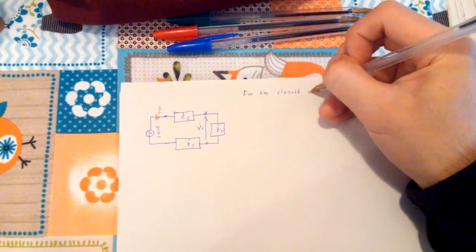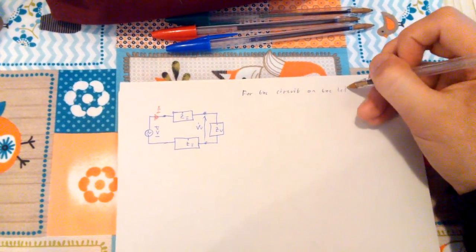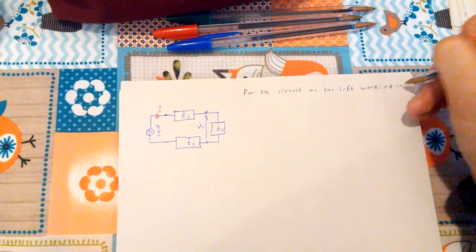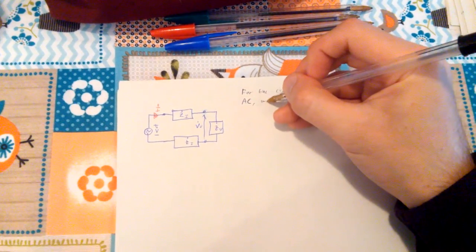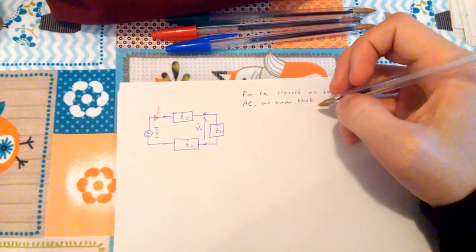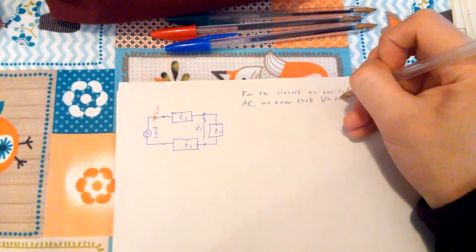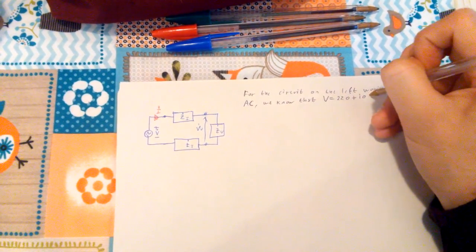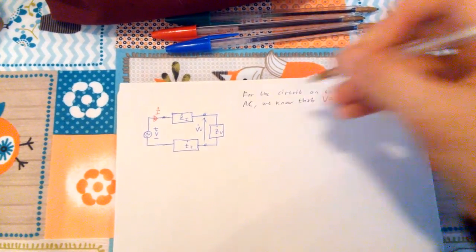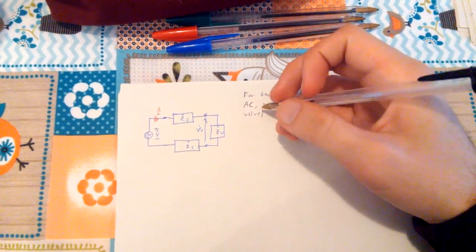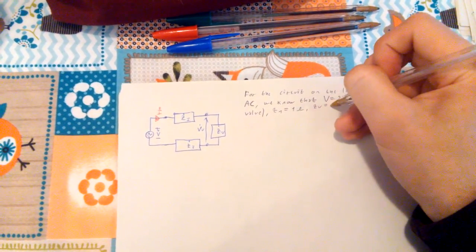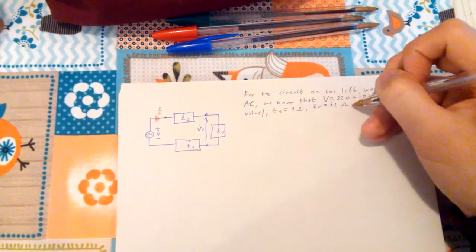for the circuit on the left, working in AC, we know that V is 220 plus i0 volt effective value. Z1 is 1 ohm, Z2 is i2 ohm.